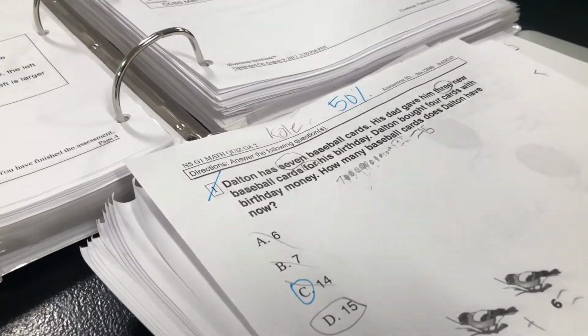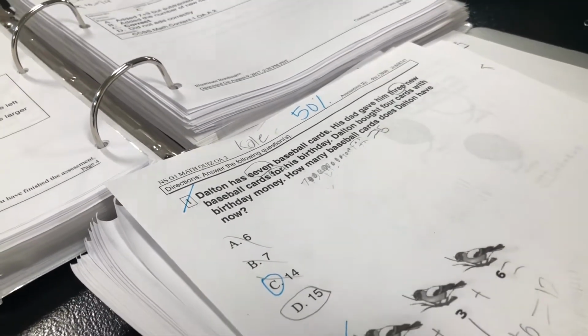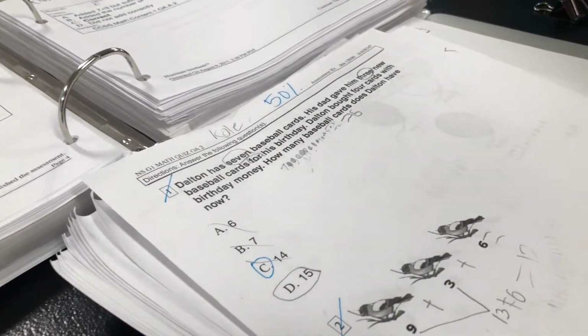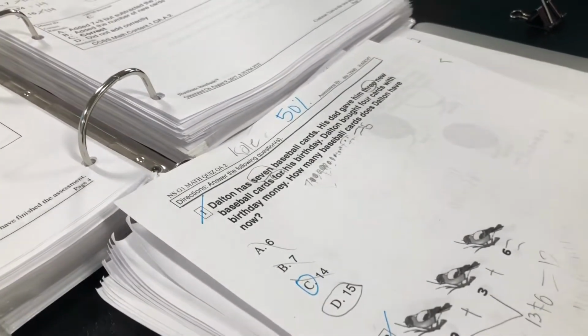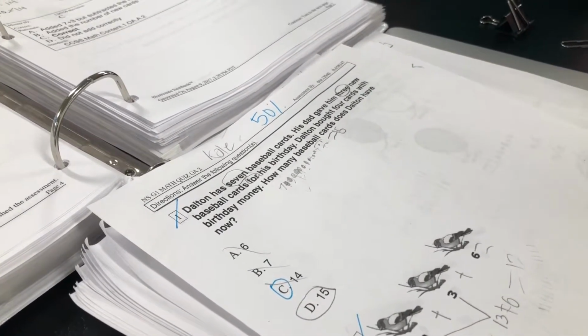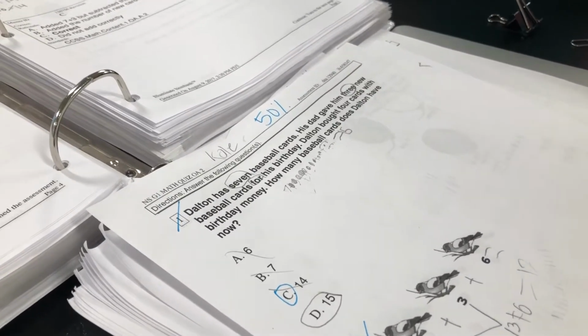I also feel like on this one, reminding the students that if they are going to use the dot method, to put the number so that they don't make that mistake of using too many dots when they're doing the dots. So write the full equation and then match the dots with each number in the equation.